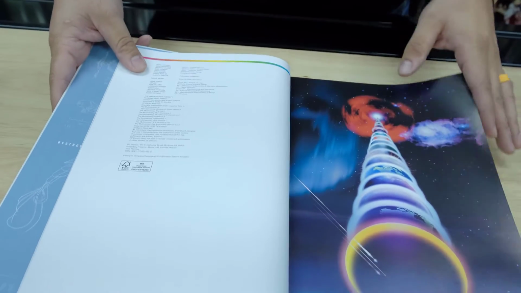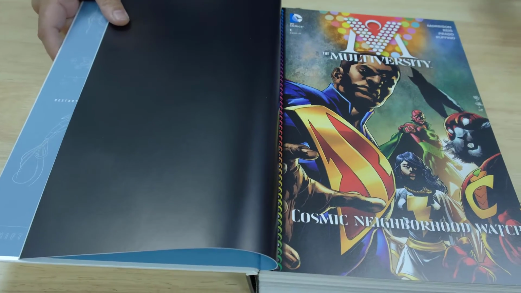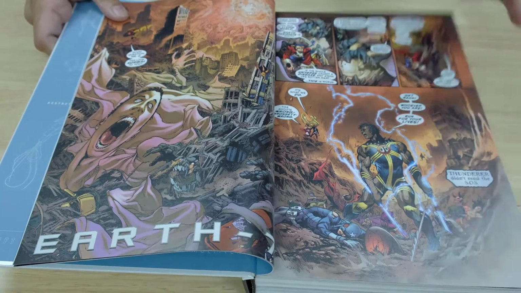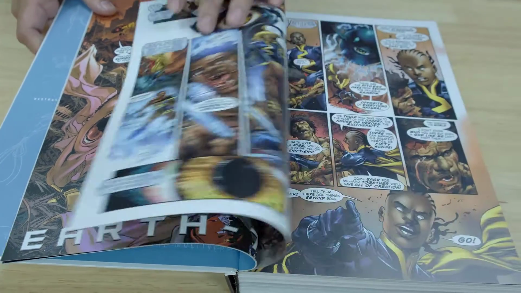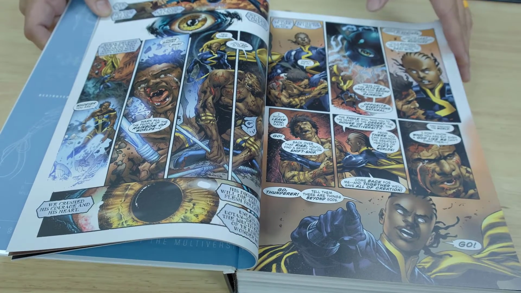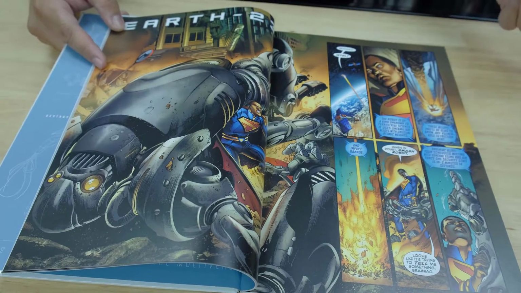All right. So again, it has some stories. The Multiversity came out basically giving you information on each of the Earths that are available in the DC universe, as well as the heroes that are located in it. So it has the stories of that, as well as information on the universes. I'll show you that real quick. It'll tell you what Earth you're on and the different heroes that are there.